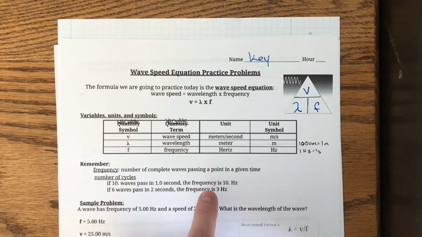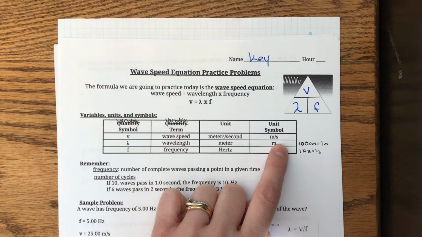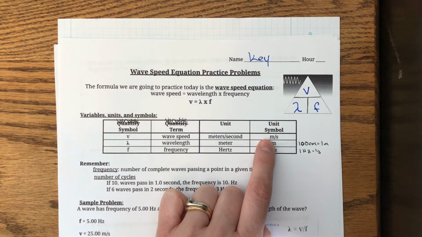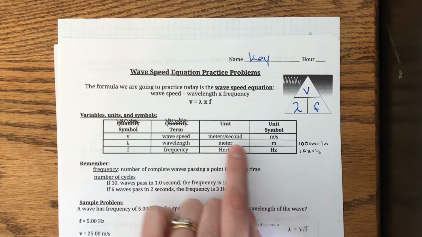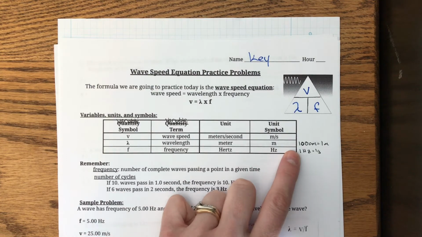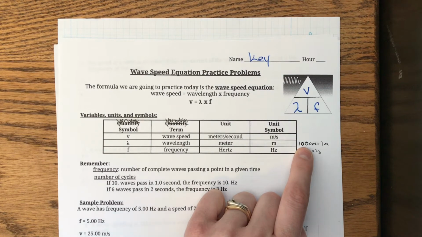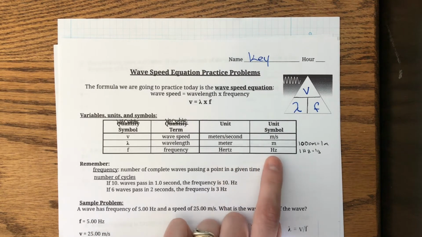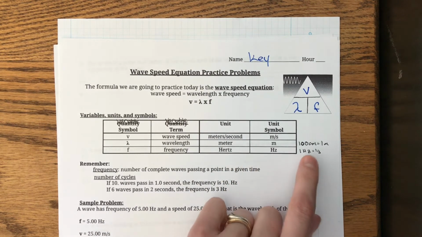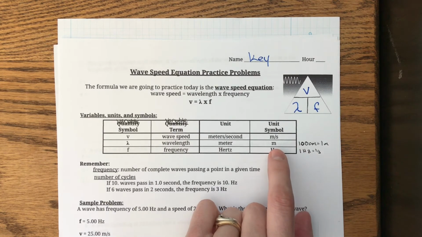The units that each of these are measured in: wave speed is measured in meters per second. We're familiar with that, because in the fall we calculated speed using meters per second. It's the same thing here. We're just looking at a different way of doing speed. We're not running down the street. Now we're sending waves down. Wavelength is measured in meters. If you need to convert centimeters to meters, there's 100 centimeters in 1 meter. Frequency is measured in hertz. And remember that 1 hertz is equal to 1 cycle per second.